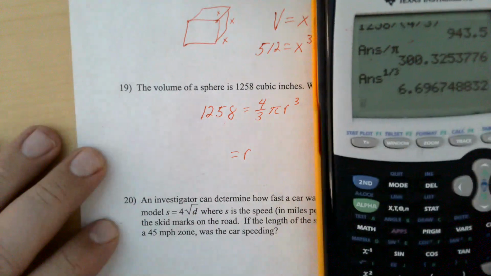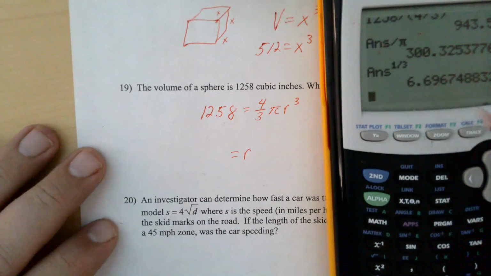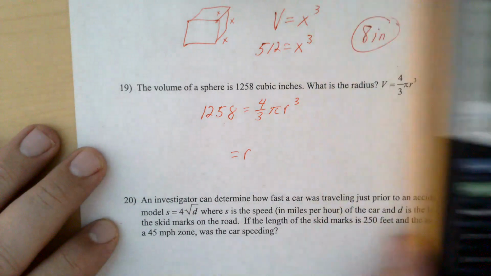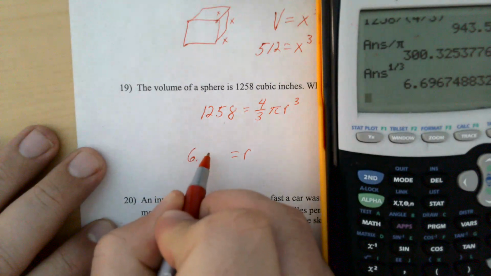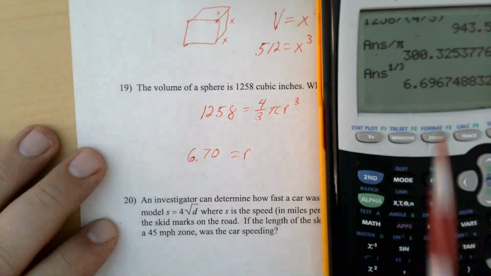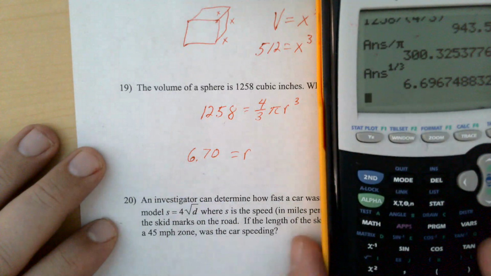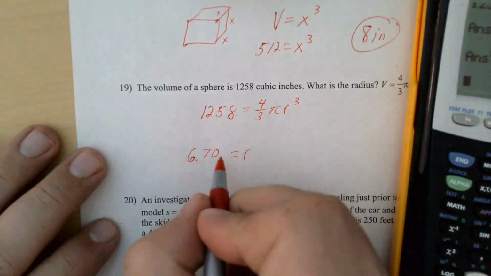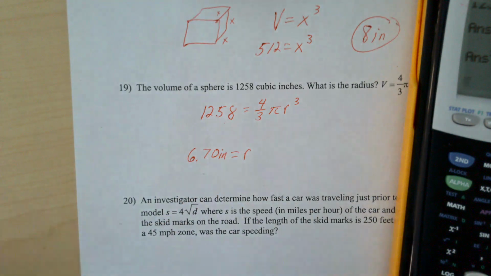Okay, and I'm going to see that this technically would round. So if this is rounded to the nearest penny, I would want you to put 6.70. Okay, so if this was money, you would get $6.70 back. And in this case, we're dealing with inches. That would be the radius of that sphere.